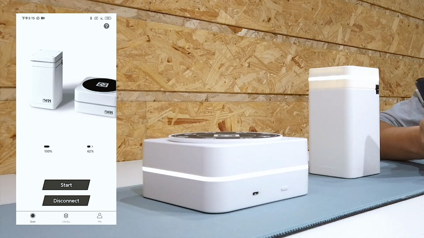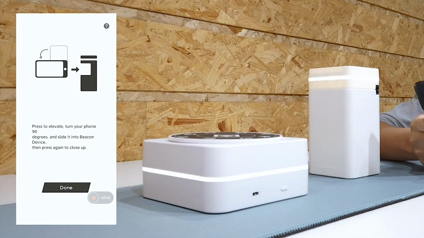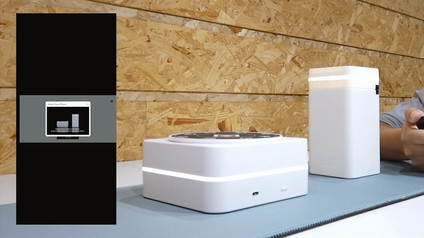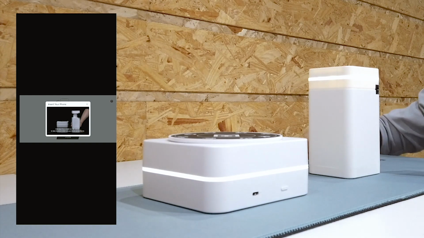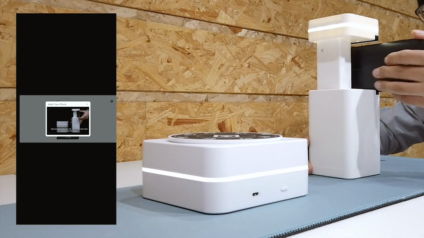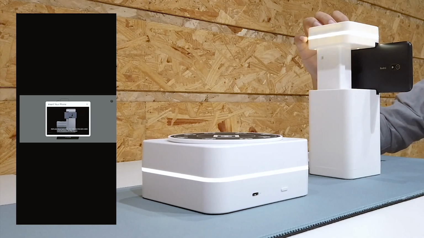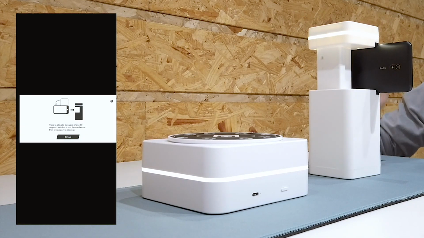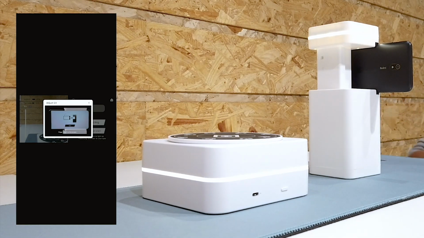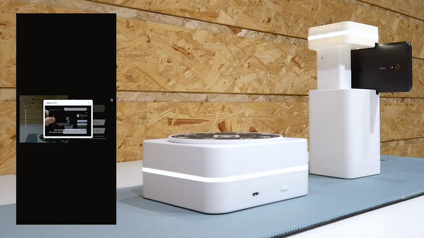Okay, let's get started. Press on the start button. It requires you to give a little more access to the app, including the camera. On the next page, again, if this is your first time, you will see another tutorial video that tells you what to do at this step. Just like this, it tells you to raise the Phiz beacon, slide in your smartphone, and click on done. On the next page, again, another very detailed tutorial video shows you what to do at this step.